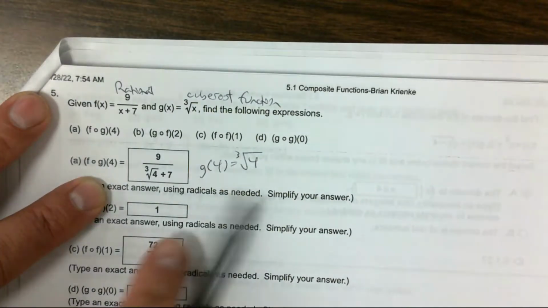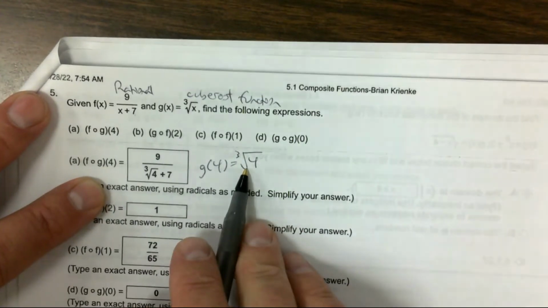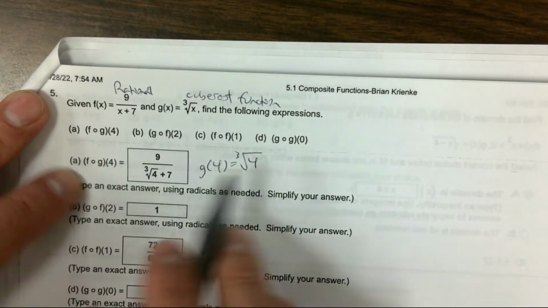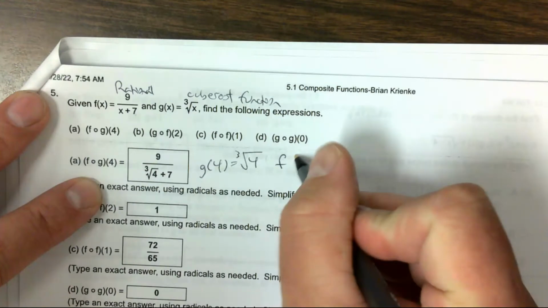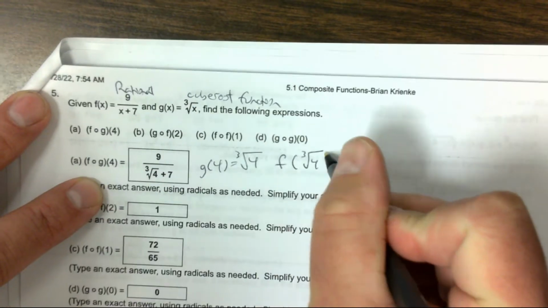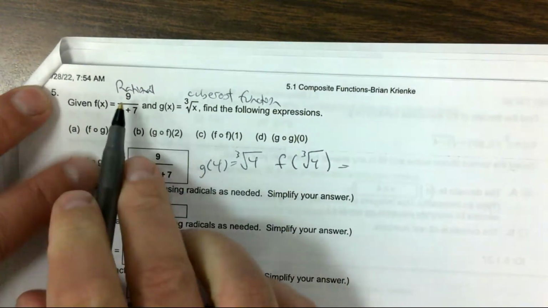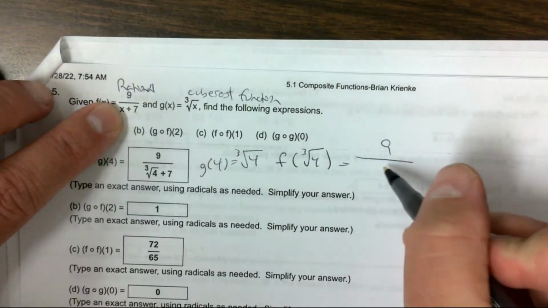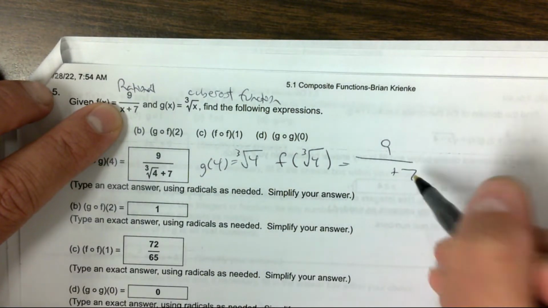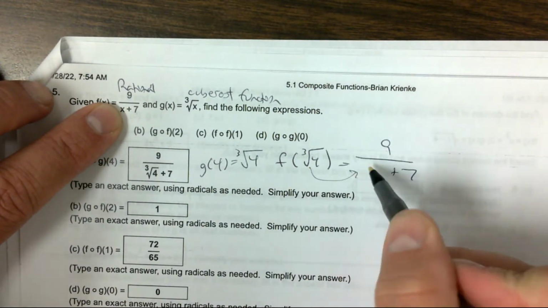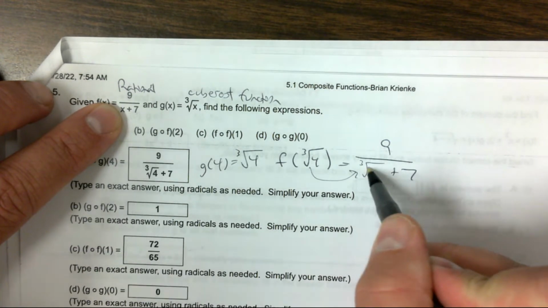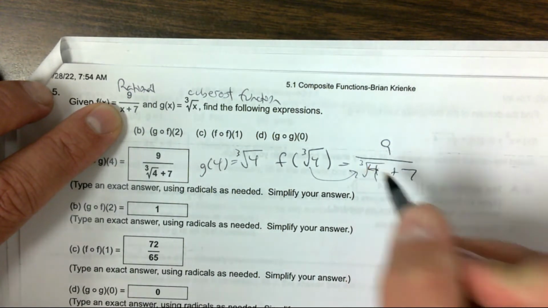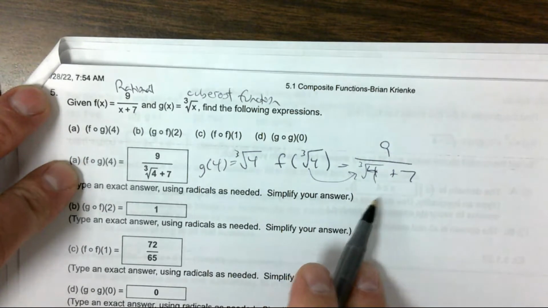So we just left it as the cube root of 4, and now we need to do f of that answer. So that'd be 9 over something plus 7, and then just plug this in right there. So all this does is it involves substitution. And these are not like terms.